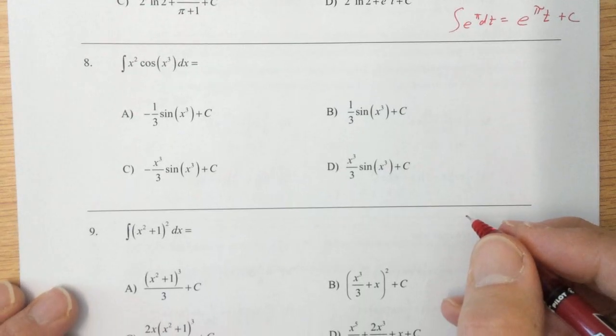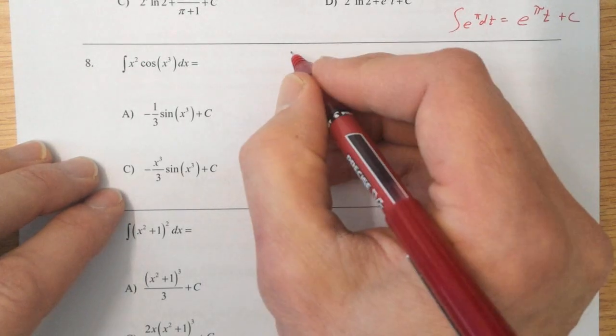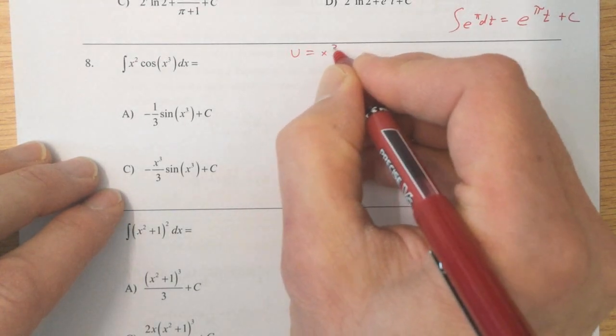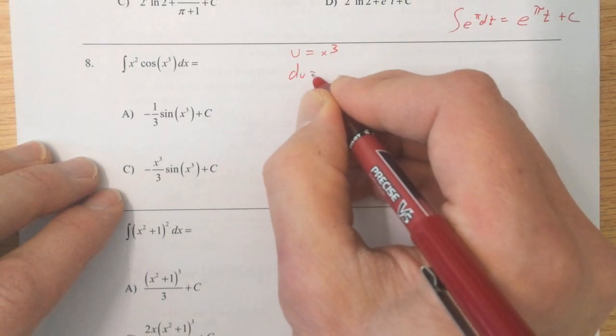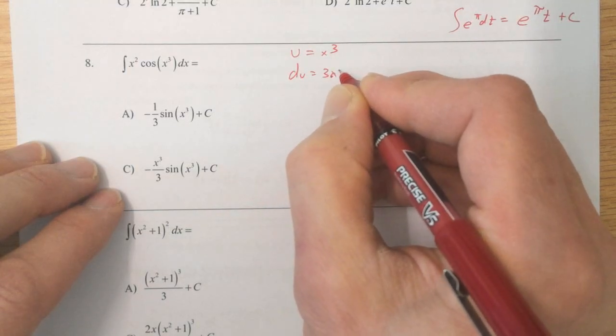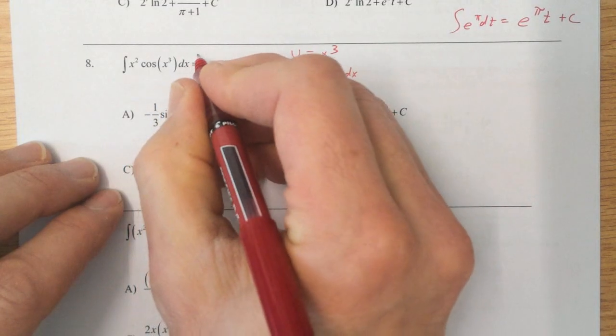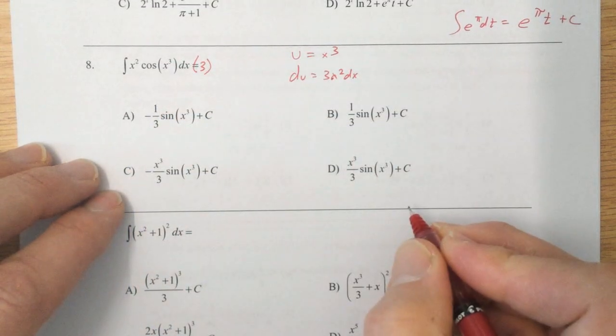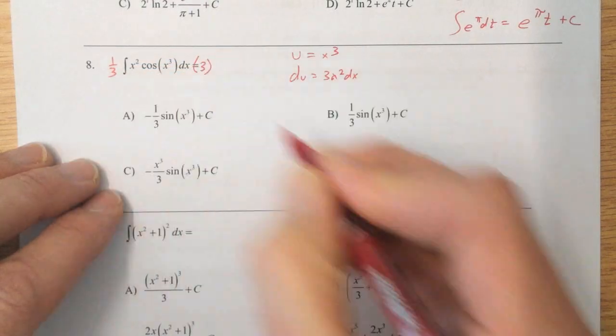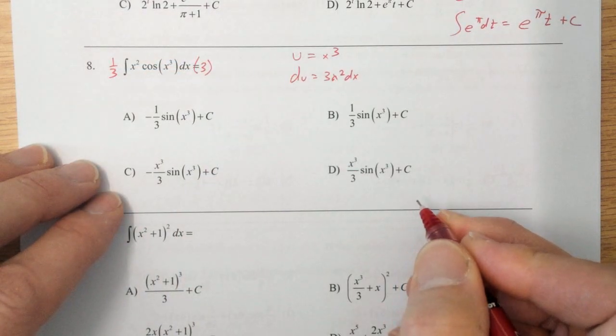All right, number 8. Now we get to our u substitution. If you do this in your head, that's fine. You don't have to write down the u and the du, but you absolutely can. If we do that, we see that we're missing the 3 on the inside, and therefore we need the 1/3 to compensate on the outside.